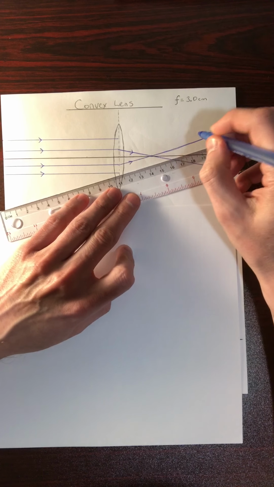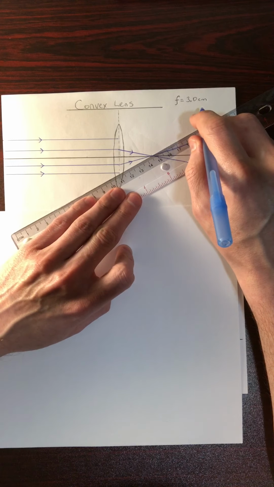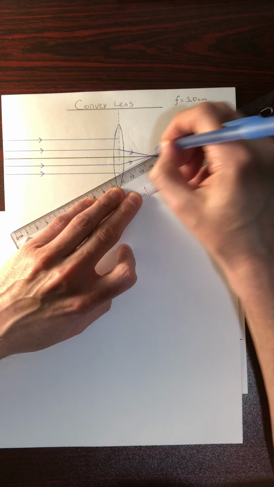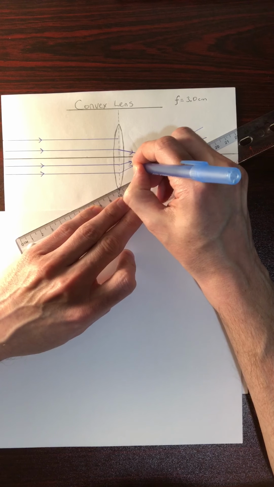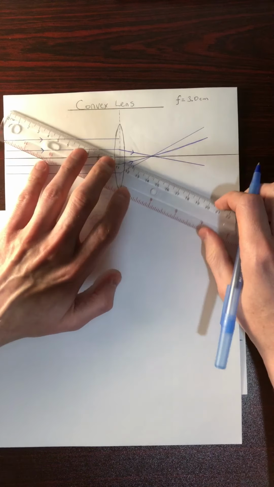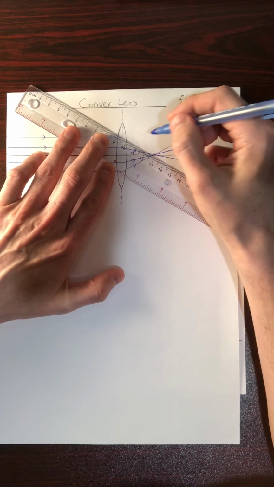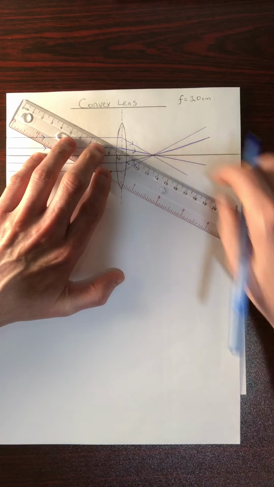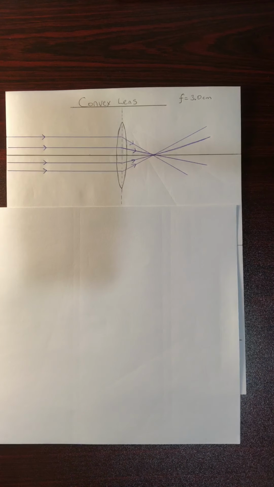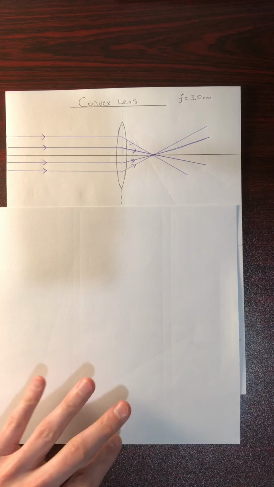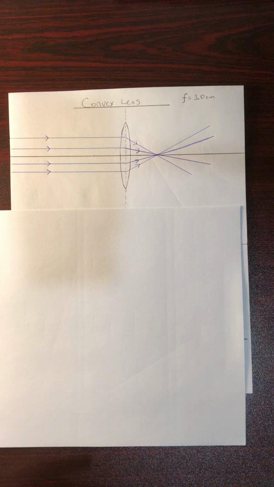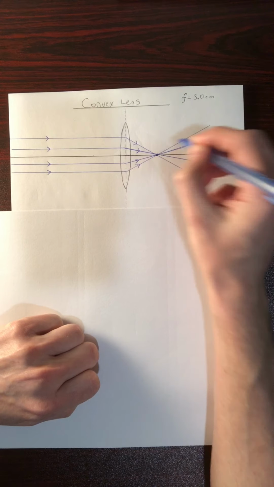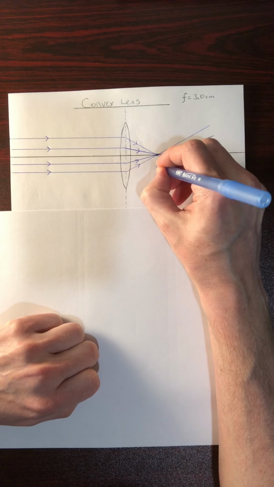Draw little arrows to make sure it's clear what we're actually doing, just drawing these rays of light. Okay, so this is the behavior of light as it enters this convex lens. And we see that it's all converging. All these rays are converging at a very particular point. And this is the focal point.